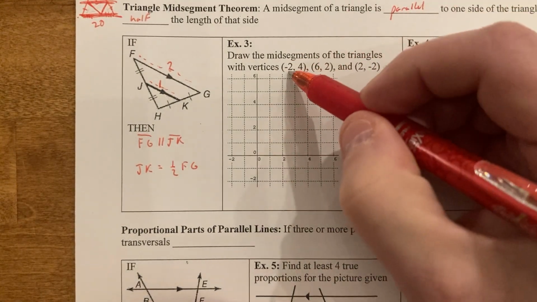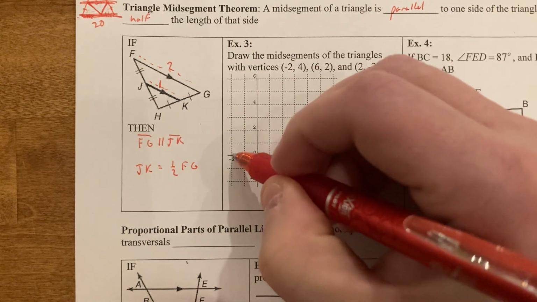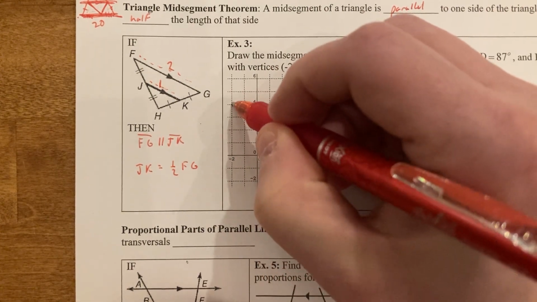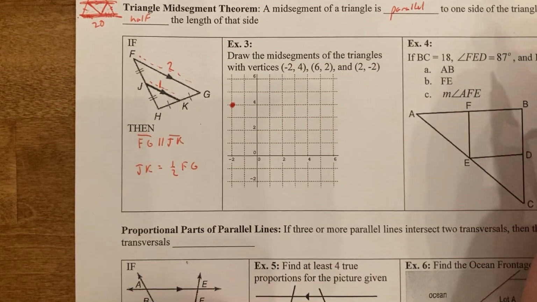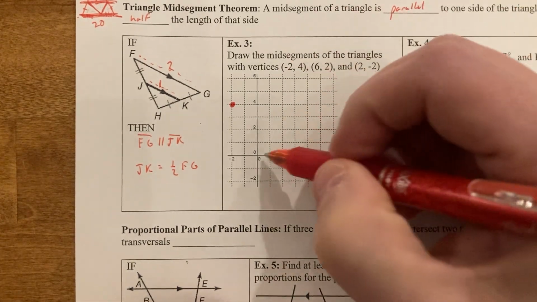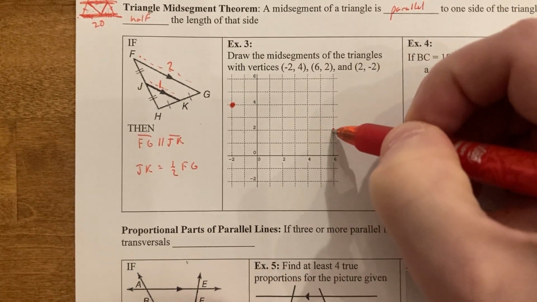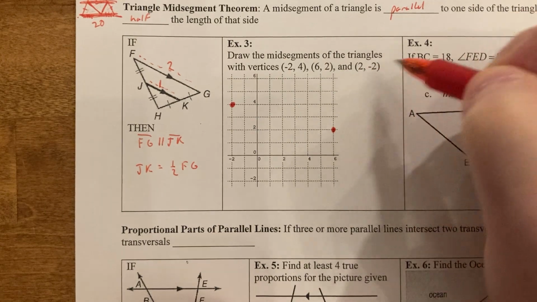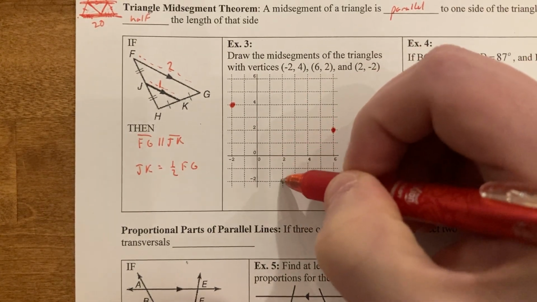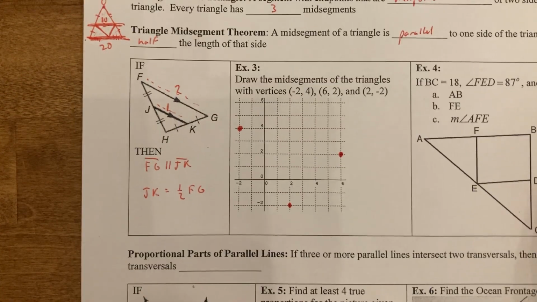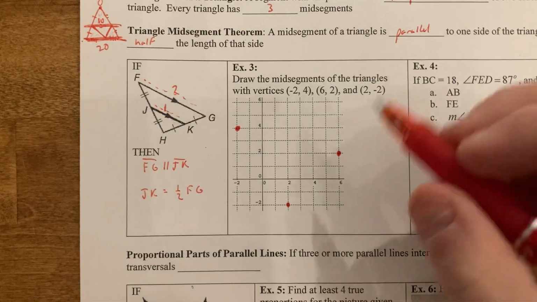So we have the triangle: negative 2, 4 is right there. We have 6, 2, which is right there. And we have 2, negative 2, which is right there. Okay, let's connect these dots. Let's do it in a meaningful way.